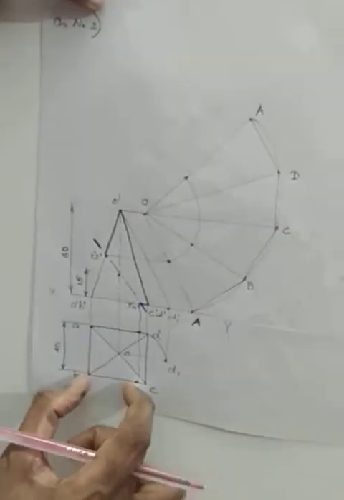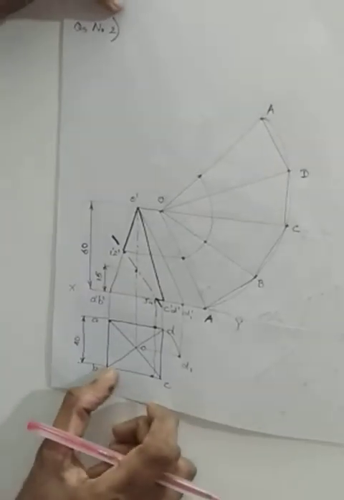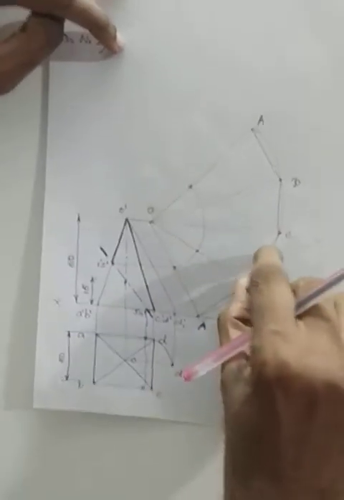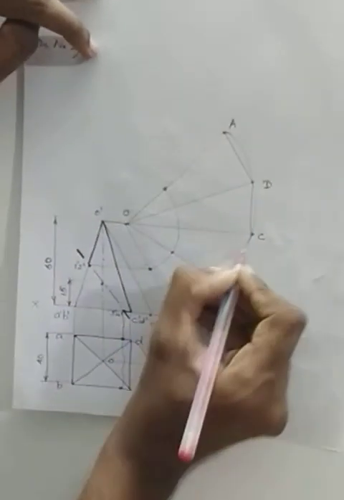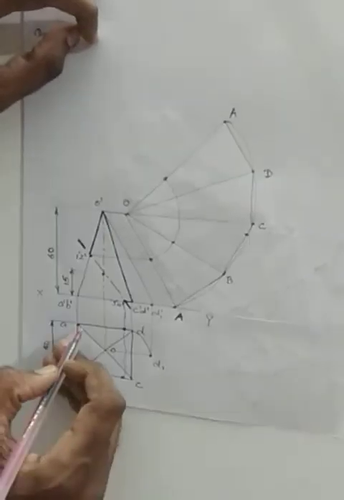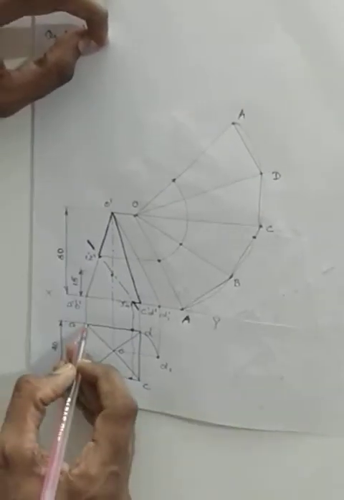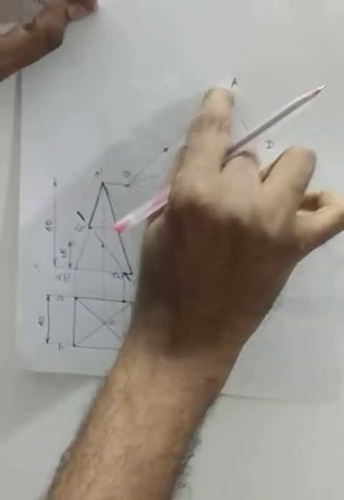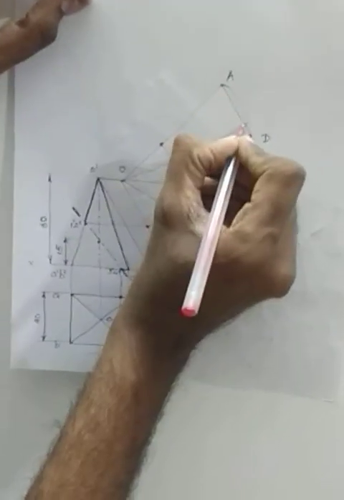Now, this length is the true length itself. So whatever this length is, you take it in your compass, the distance from B till this point. You take that distance in your compass, and transfer it from B towards C. I'll be getting a point here. Similarly, the same distance from A till this point, you transfer from A to D. So from A to D, I'll be getting a point here.